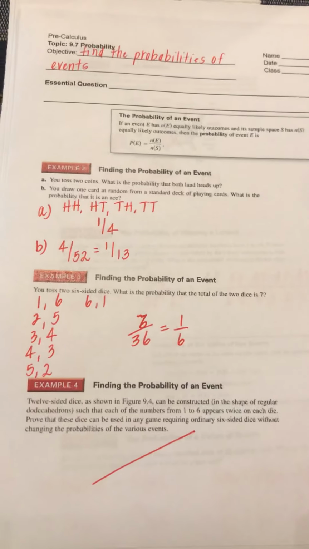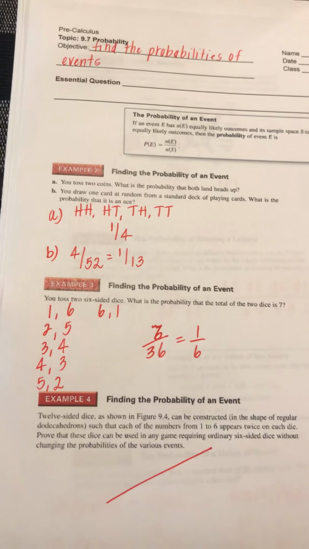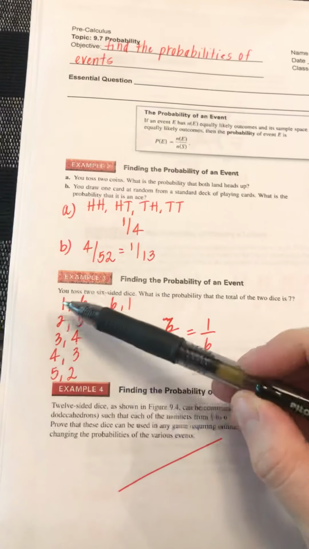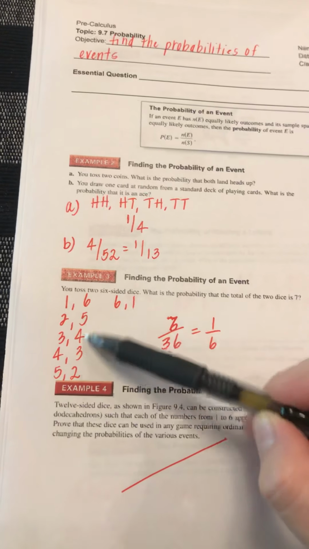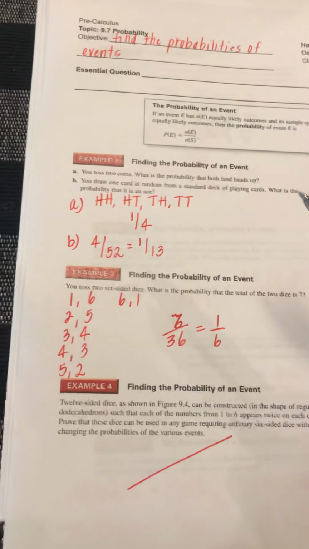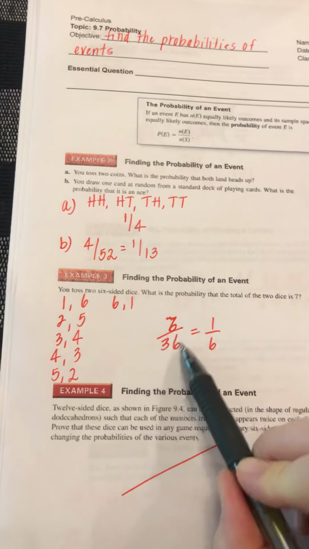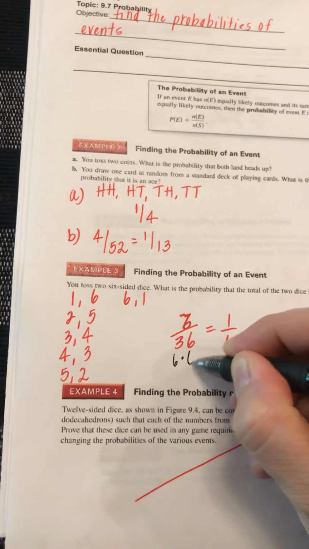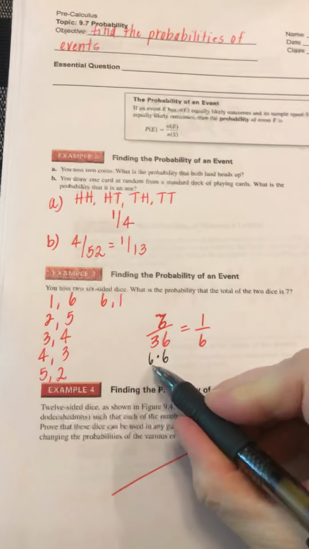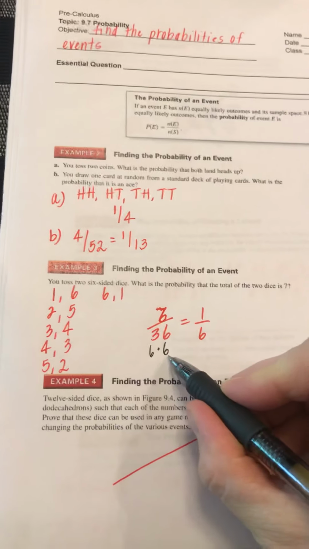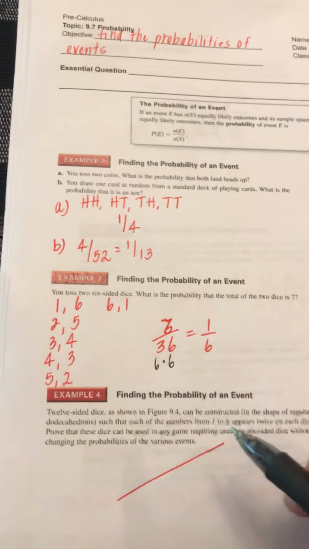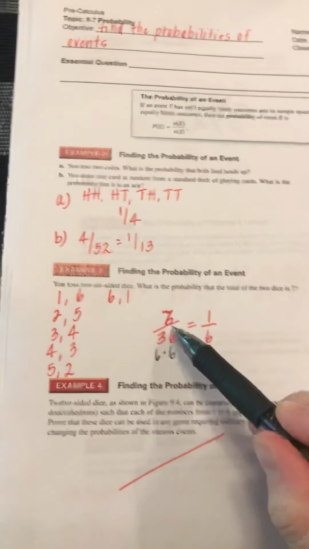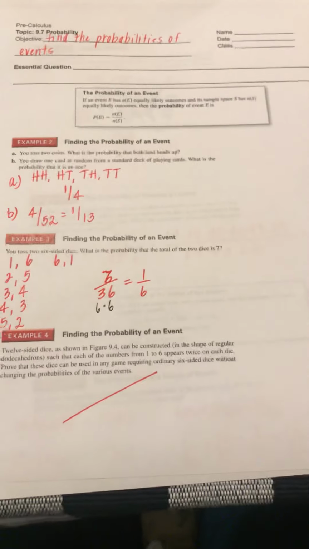You toss 2 6-sided dice. What is the probability that the total of the 2 dice is 7? So if I toss all the dice, I match them up with what would make 7. So in order to get your sample space, I toss the dice 6 times 6, which is 36. I have 6 options for the first roll, 6 options for the second roll. That makes 36. How many options add up to 7? 6 of them. So 6 over 36 is 1/6.